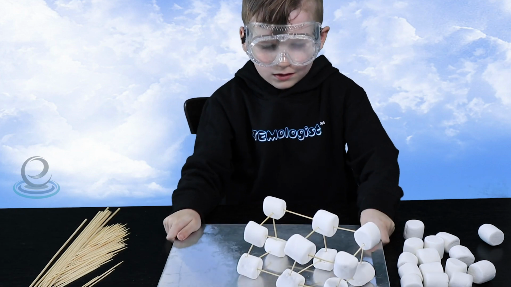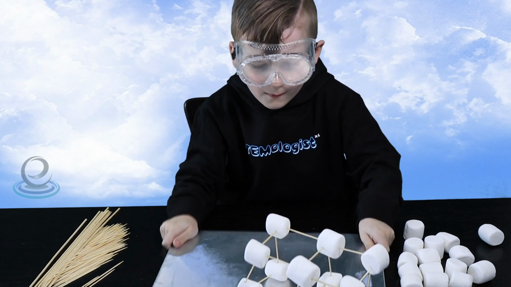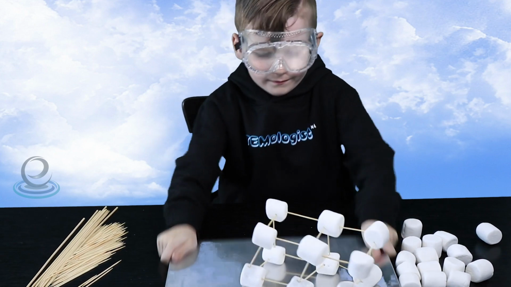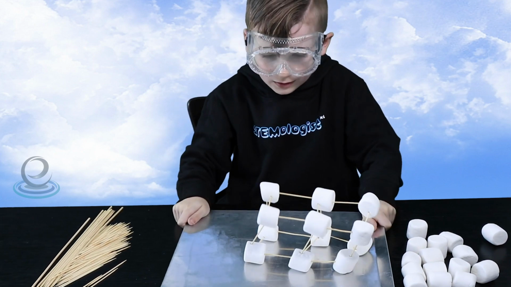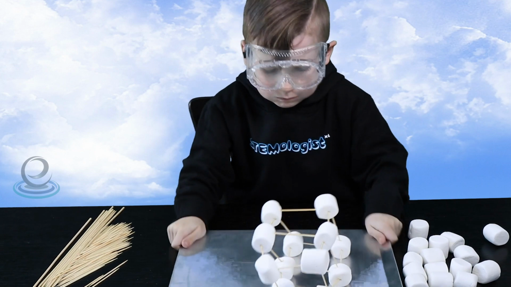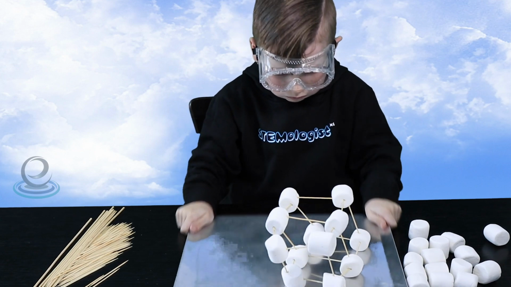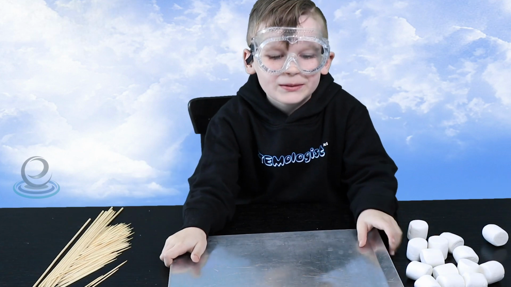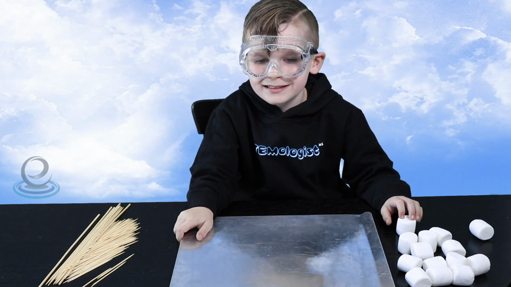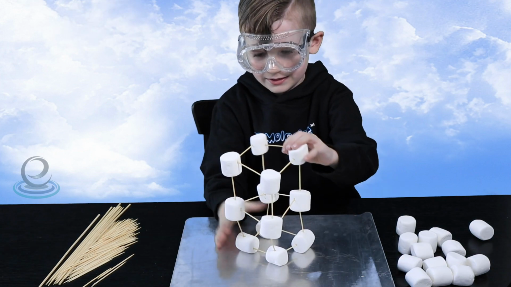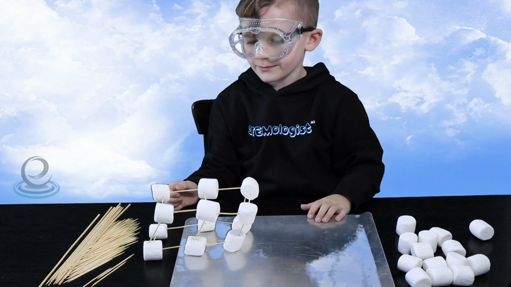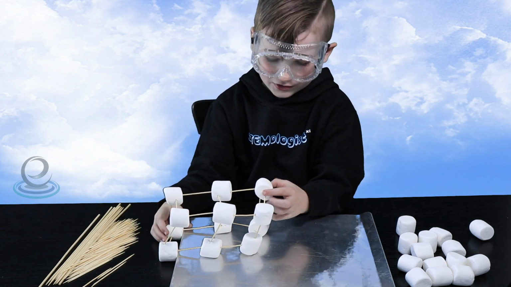1, 2, 3, 4, 5. That didn't work out so well. Let's try to get it to stand up. As you can see, my building is falling. Maybe parallelograms aren't the strongest structure.